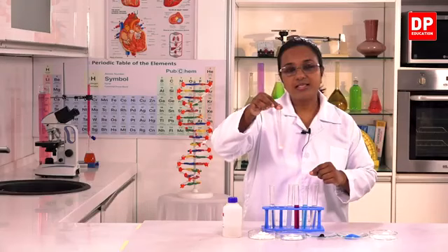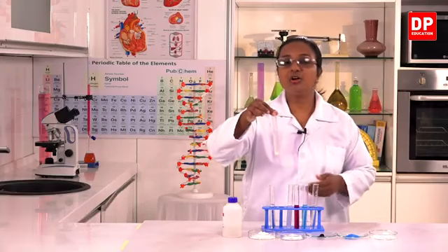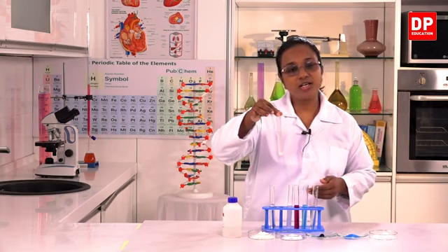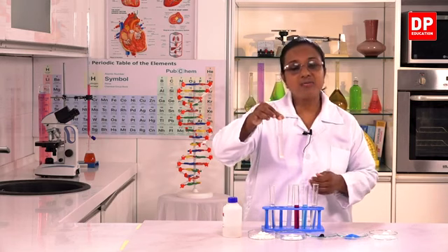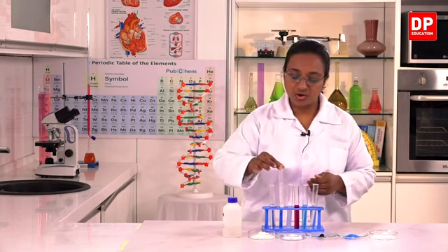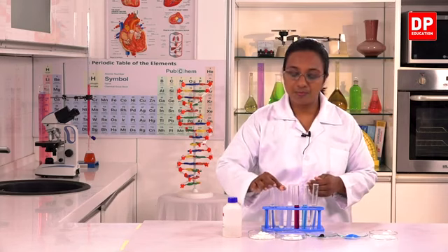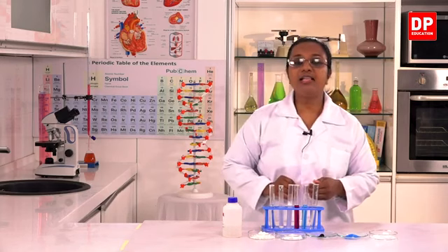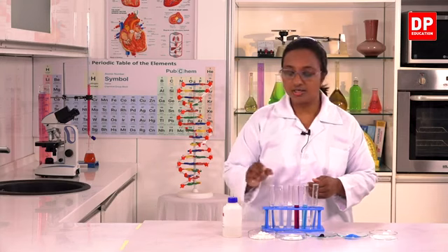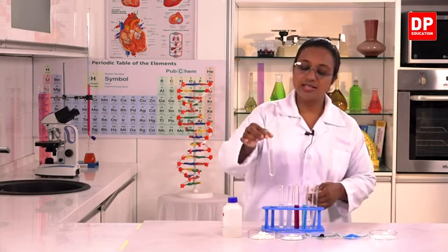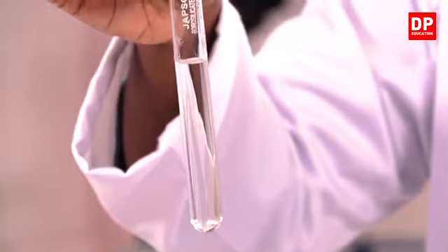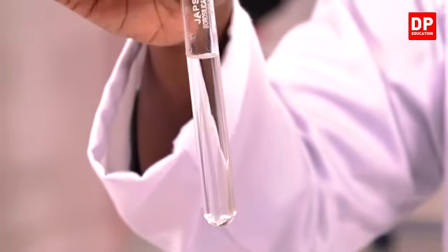So that means here the distribution of the solid is not uniform, and the transparency of the solution is also not uniform. Then we have the ethyl alcohol dissolved in water. That also you can see is a clear, uniform, transparent mixture.